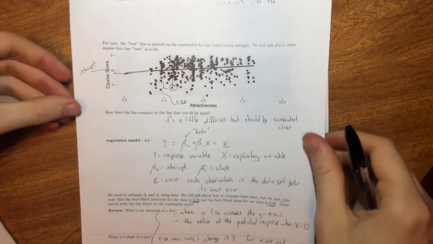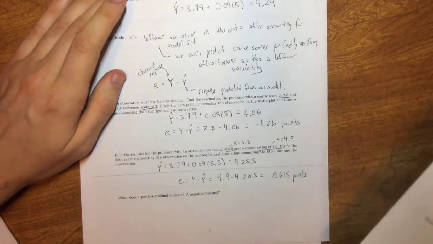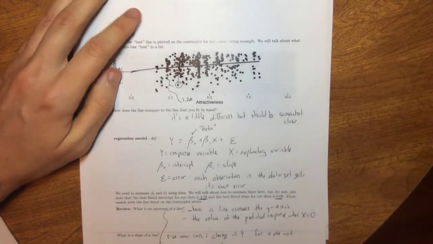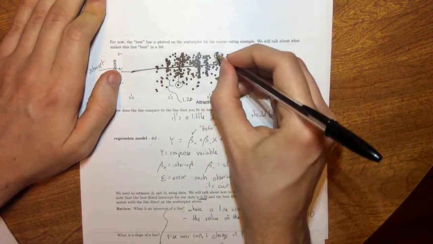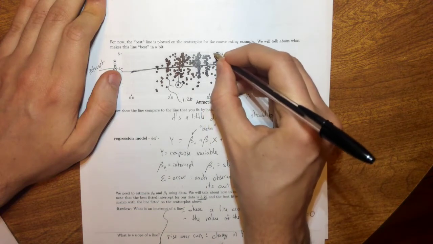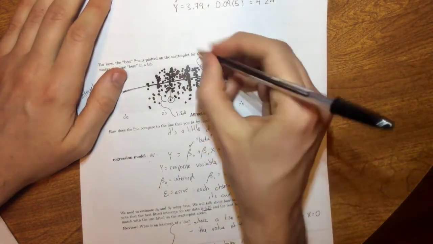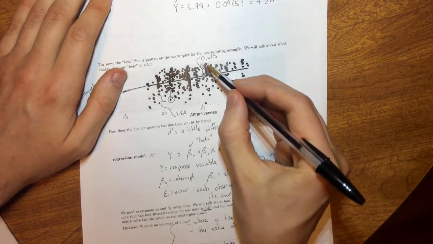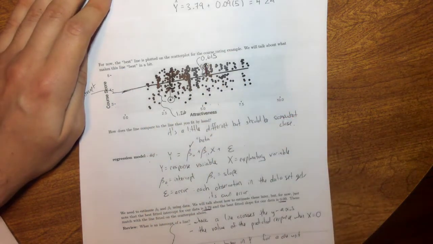We could find them on our scatter plot. Their attractiveness was 5.5, their course score was 4.9, so it looks like they're about here. The residual is just the distance from that point down to that line. In this case, the vertical distance between the point and the line is just 0.615. It's positive now because their observed course score is higher than what the model predicted.